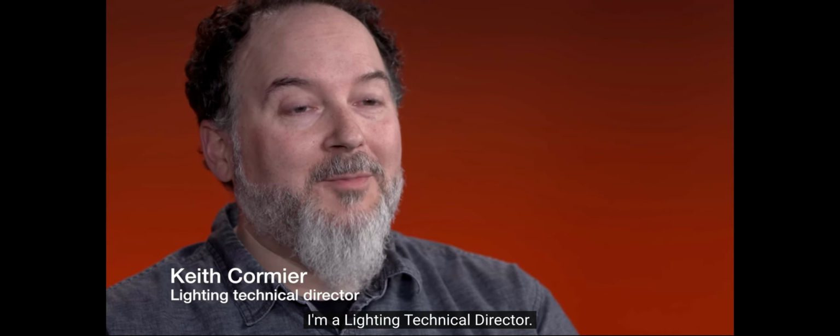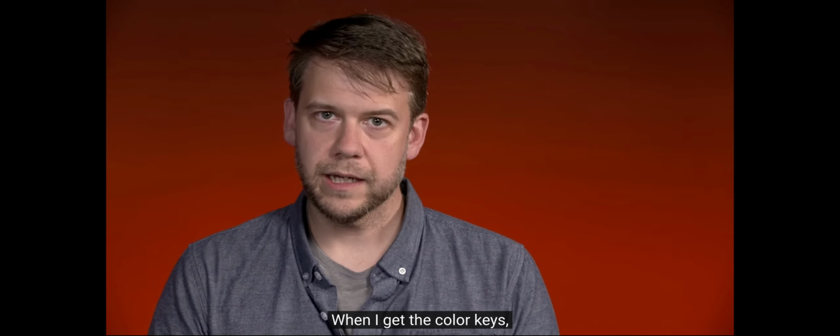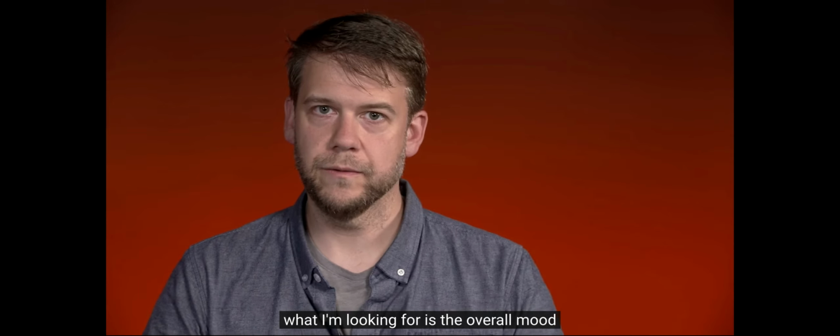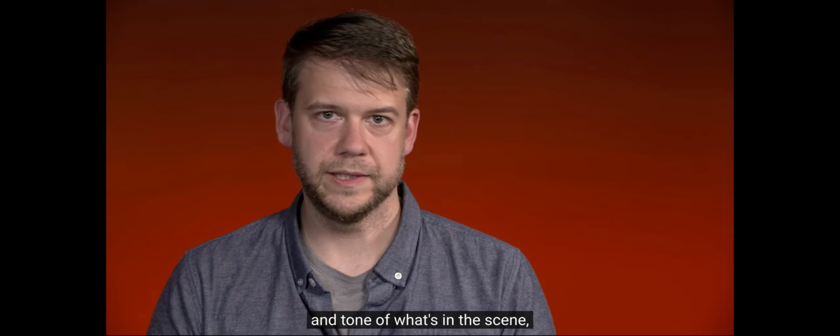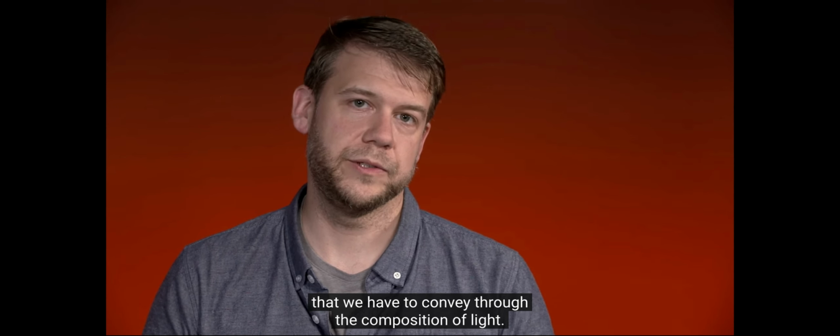I'm Keith Cormier. I'm a lighting technical director. My name is Jonathan Pitko, and I'm a lighting technical director here at Pixar. When I get the color keys, what I'm looking for is the overall mood and tone of what's in the scene, and if there's any big story elements that we have to convey through the composition of light.